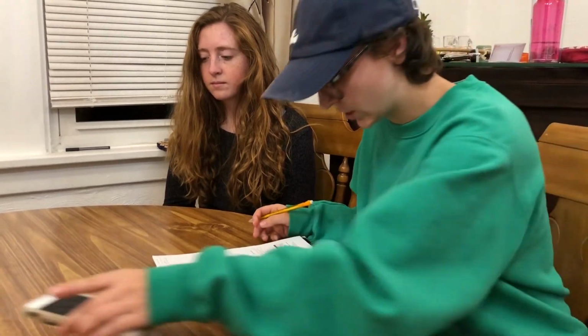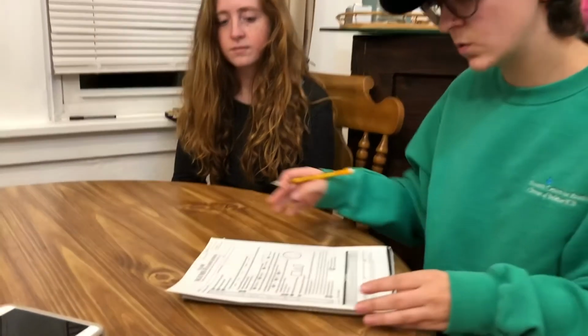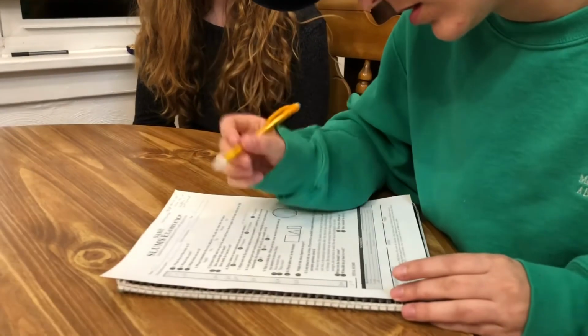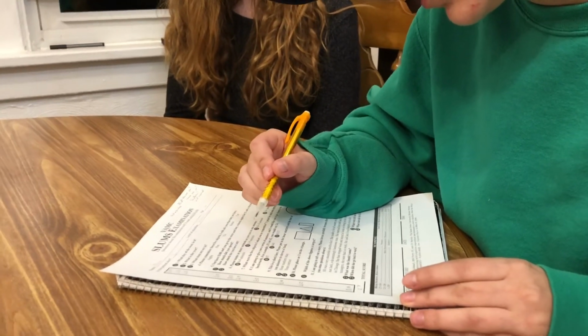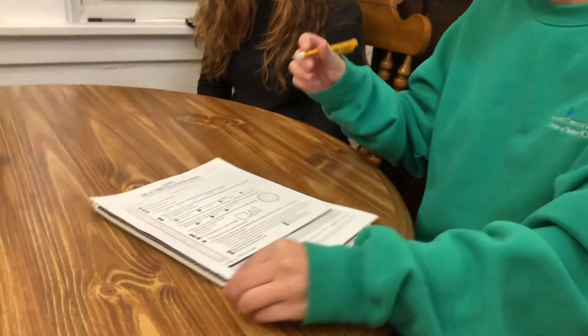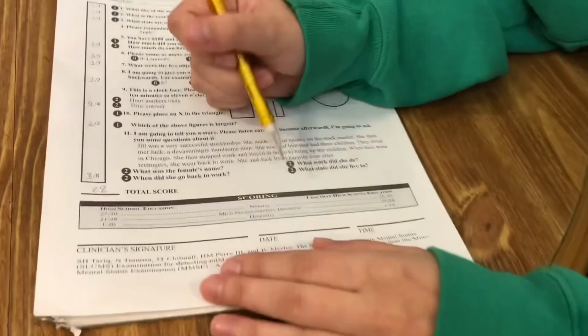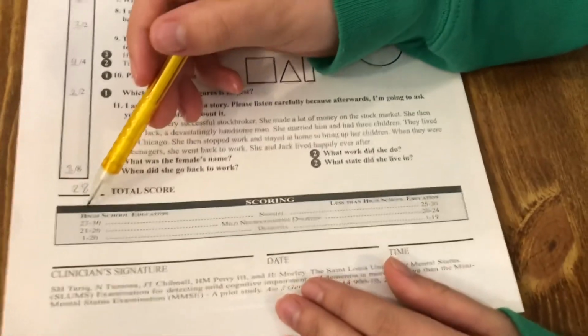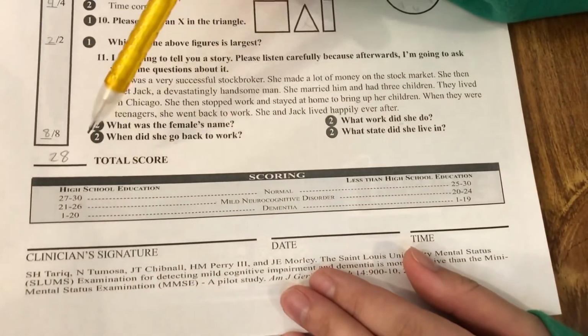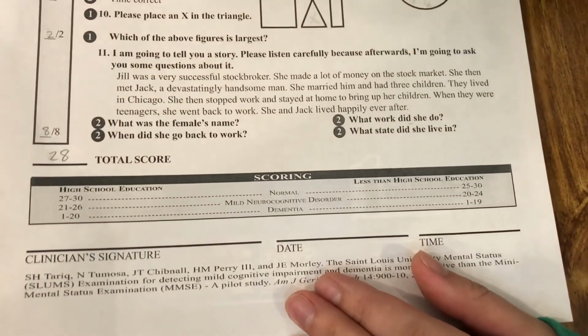Okay, so my patient scored a 28. So for the scoring, we know that my patient has above a high school education, but I will walk through the scoring for both.